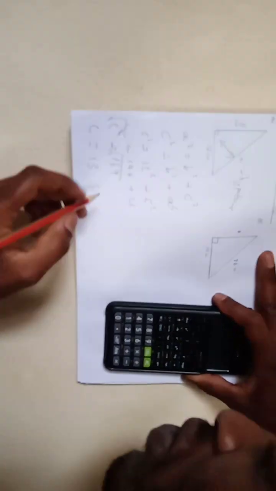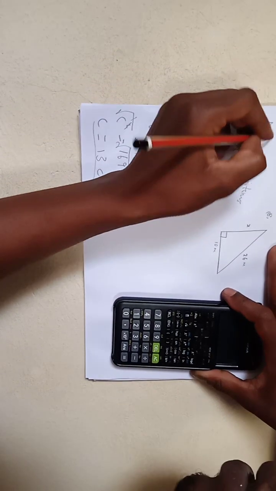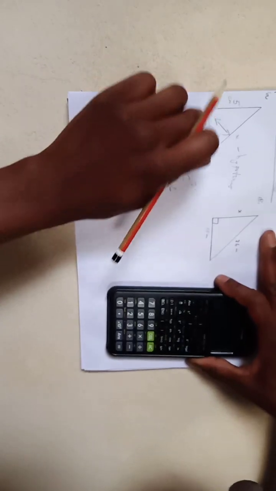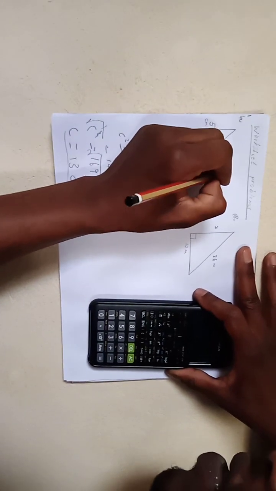And another thing, we shouldn't forget to write the units: 13 centimeters. Therefore, it concludes that this is our hypotenuse because it's the longest side. Here is 12, here is 5. So we found our hypotenuse.